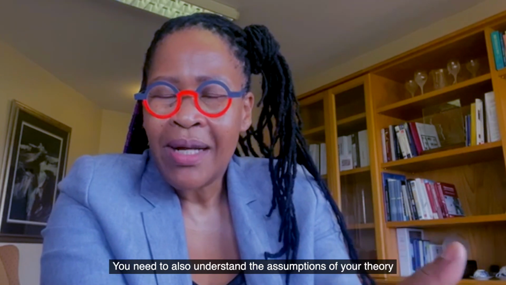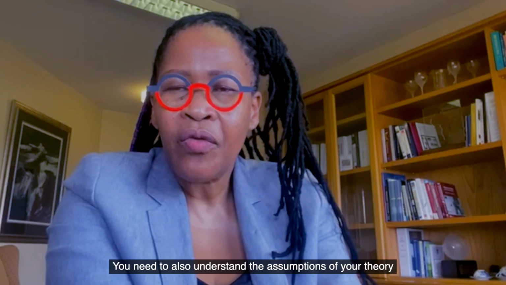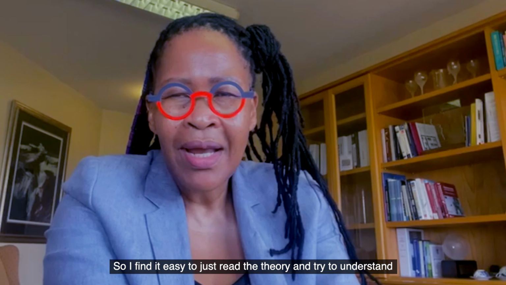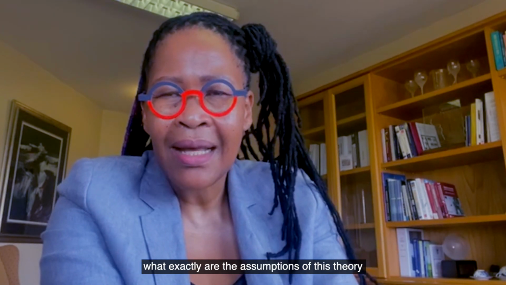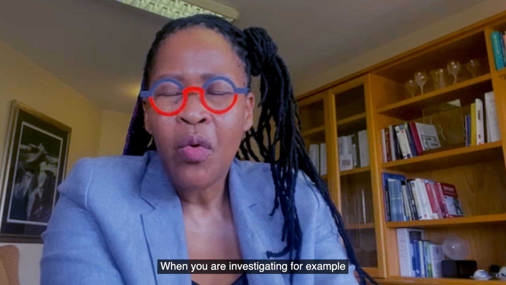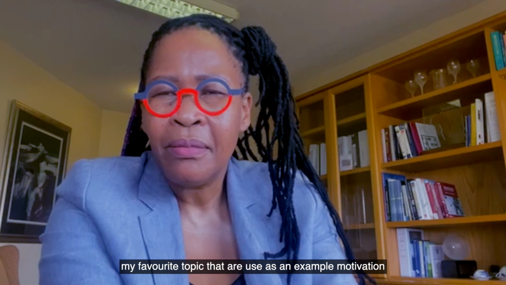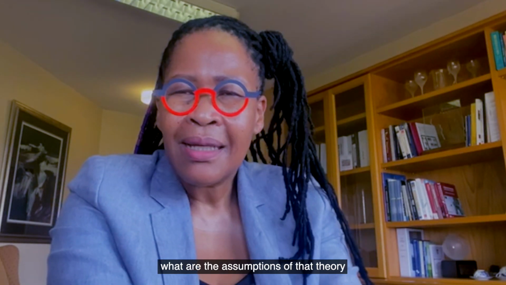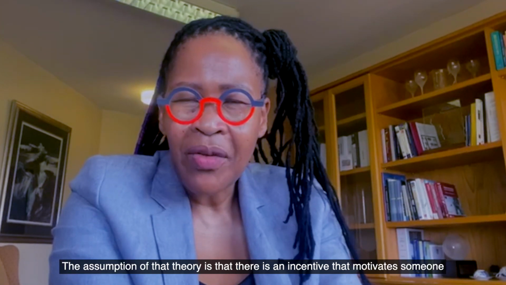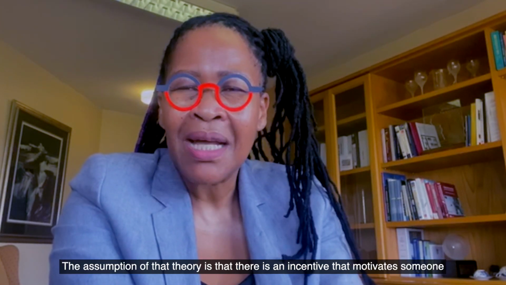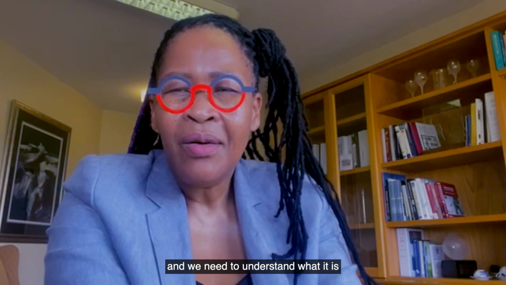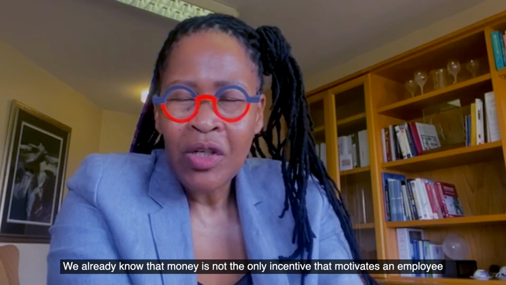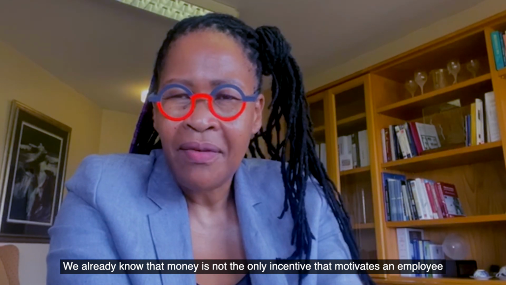You need to also understand the assumptions of your theory. So I find it easy to just read the theory and try to understand what exactly are the assumptions of this theory. When you are investigating, for example, my favorite topic that I use as an example, motivation. What are the assumptions of that theory? The assumption of that theory is that there is an incentive that motivates someone, and we need to understand what it is. We already know that money is not the only incentive that motivates an employee.